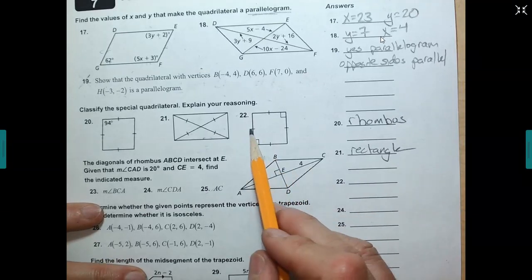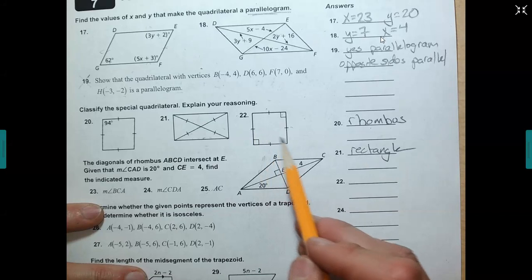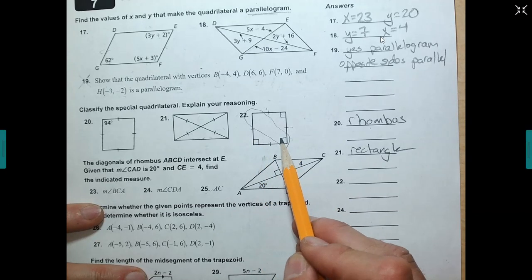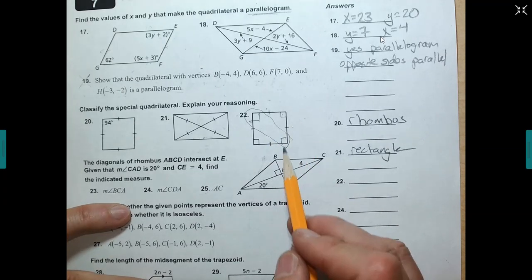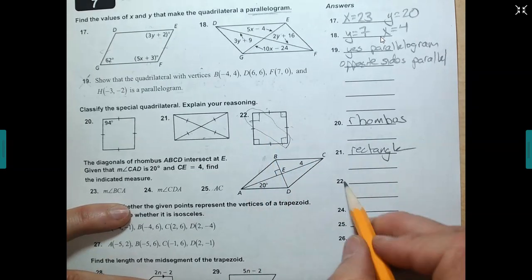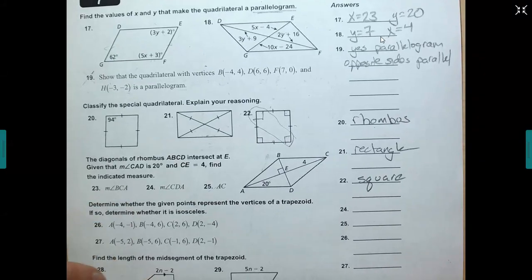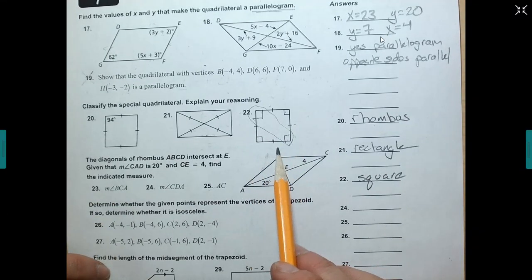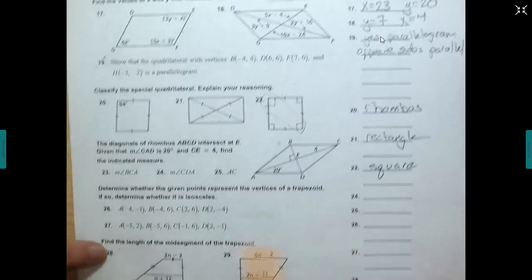And then on this one, I have equal sides. Then I have 90 and 90. If those two are 90, that means these two are also 90, because all I have left is 180. 180 divided by 2, I've got 90 and 90. So this one, the most specific you can get is a square. Four sides the same, all angles 90 degrees. That's your reasoning.